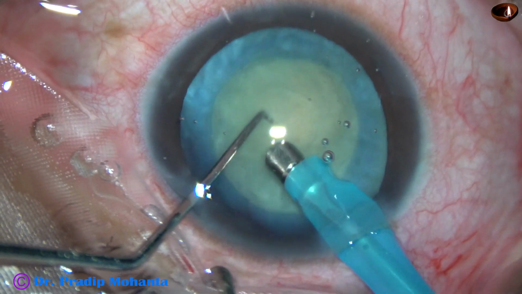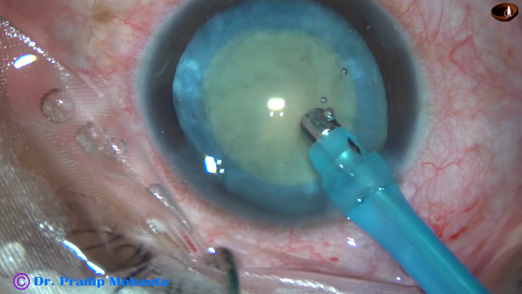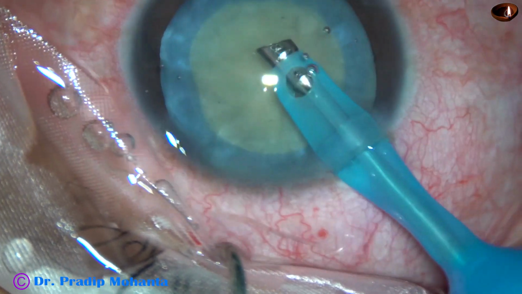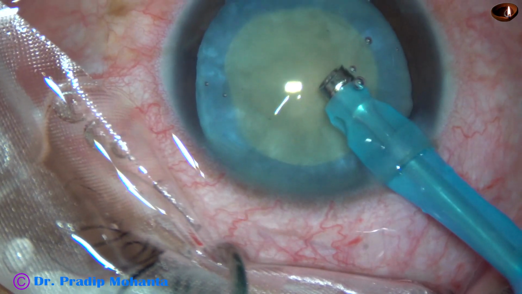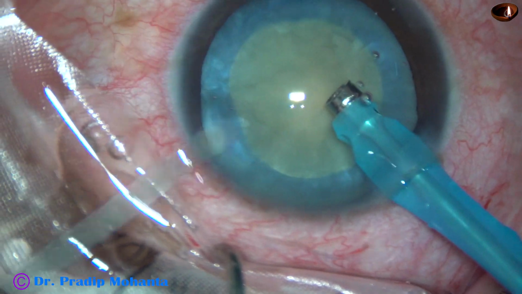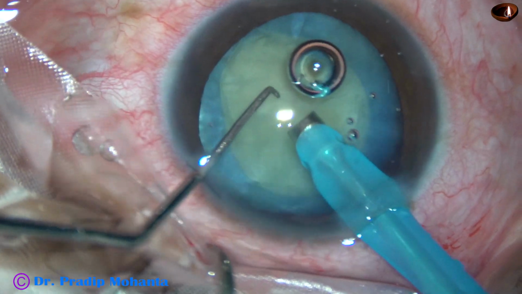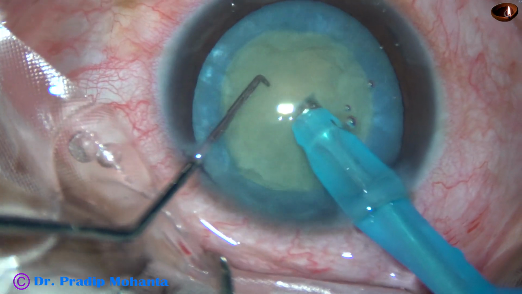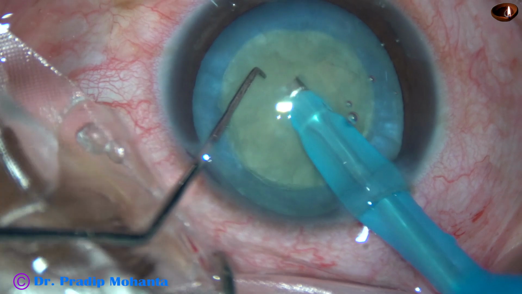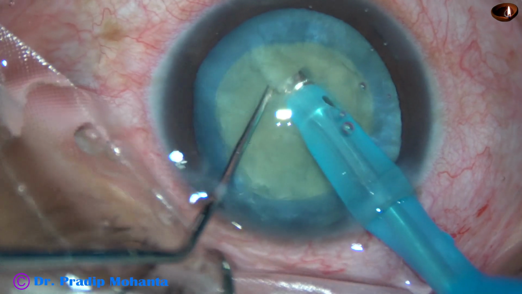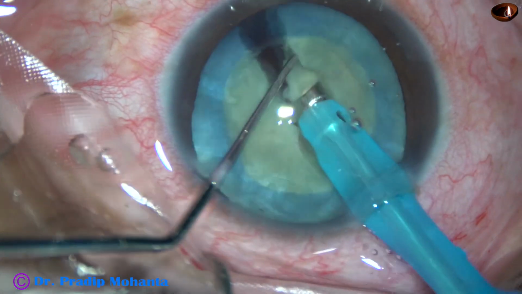What I am trying to say is it's a completely different type of capsule in phacolytic glaucoma, where the capsule has changed its character. In intumescent cataract, the capsule is a semi-permeable membrane, and in phacolytic glaucoma, the capsule is more permeable to lens protein molecules.